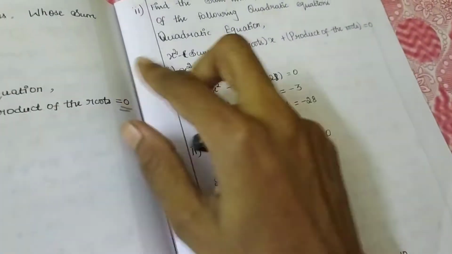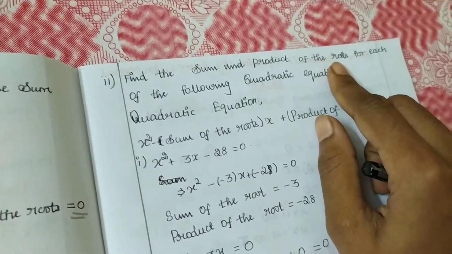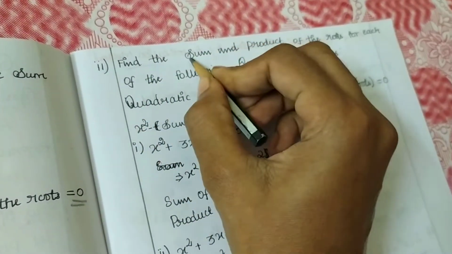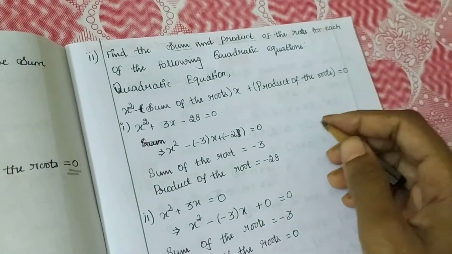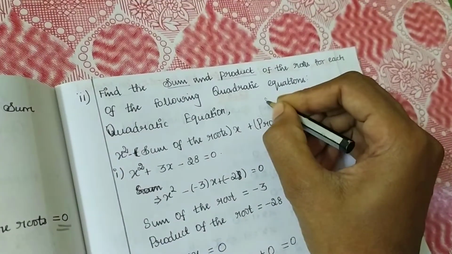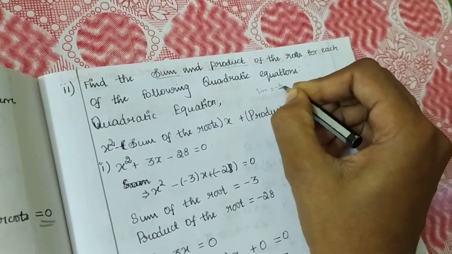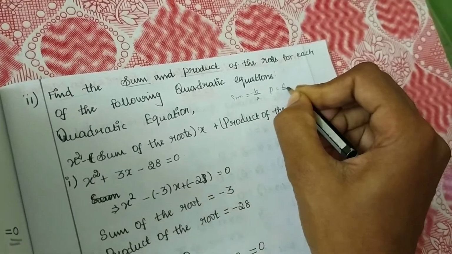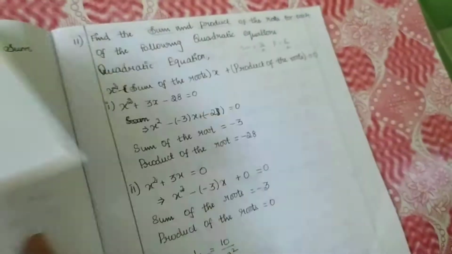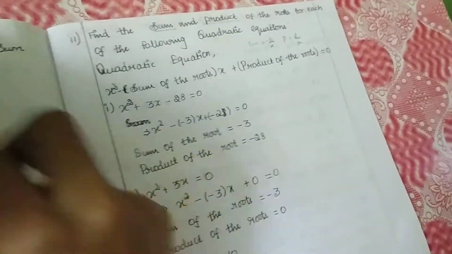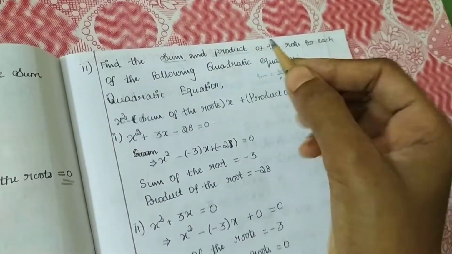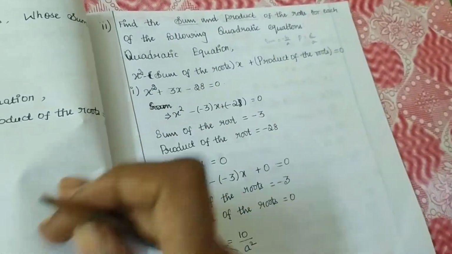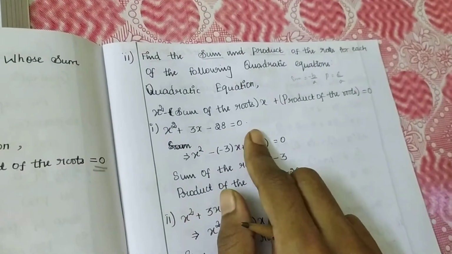Then find the sum and product of the roots. So in this place we are going to find the sum and product. We already know what the sum is. The sum formula is minus b by a, and the product is c by a, right? That's all they are asking. So if it is easy, find this also by using the quadratic equation. They have given the quadratic equation x square plus 3x minus 28 equals 0.